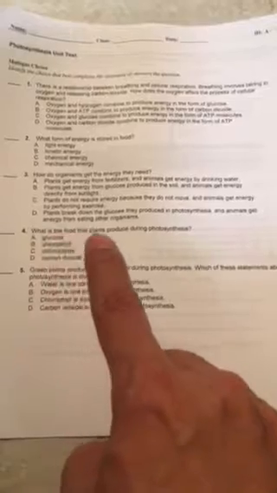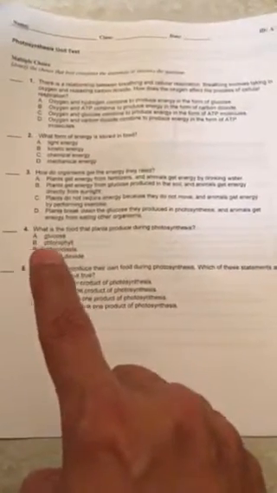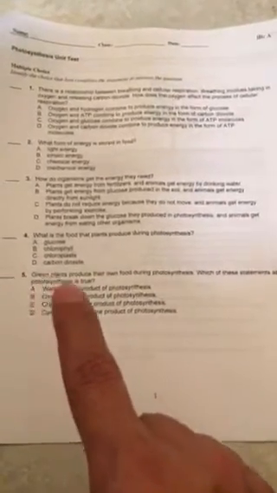4. What is the food that plants produce during photosynthesis? A. Glucose. B. Chlorophyll. C. Chloroplast. D. Carbon dioxide. 5.